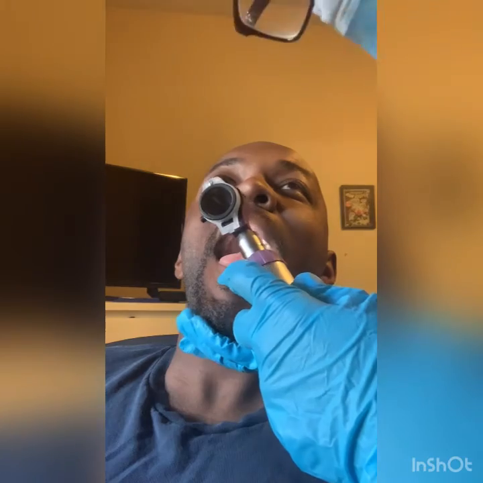As we move down the face, we can reassess the color and consistency of the lips. The color is uniform and there are no significant fissures or chapping of the lips. Okay, so now we're going to assess the buccal mucosa, the gums, and the tongue. Okay, can you open your mouth for me? Okay. Let's see. All right, the mucosa is pink and moist.